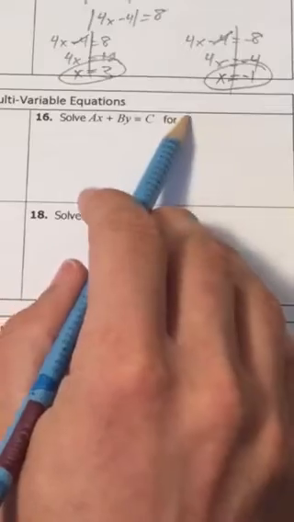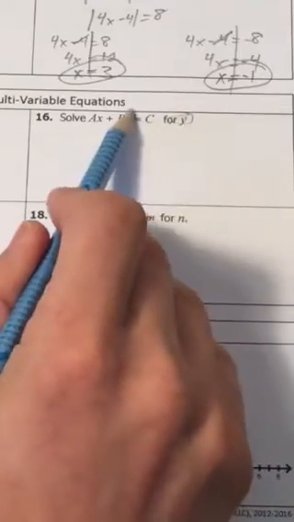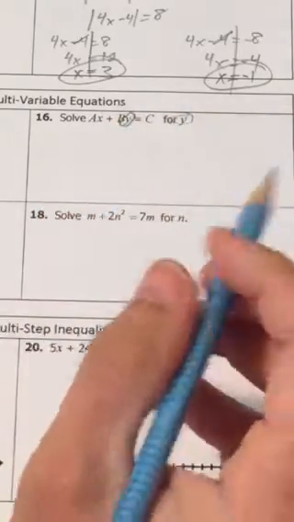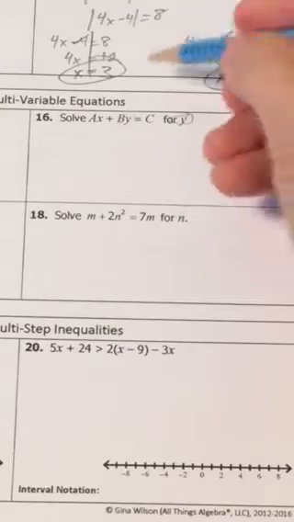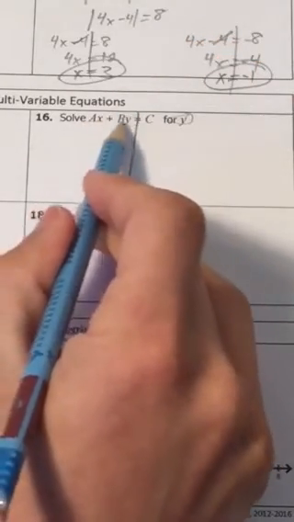We need to solve for y. So what I'm trying to do is get this y by itself. So I have ax plus by equals c. I need to get everything off of this side other than that y, so I'm going to begin by subtracting ax from both sides.